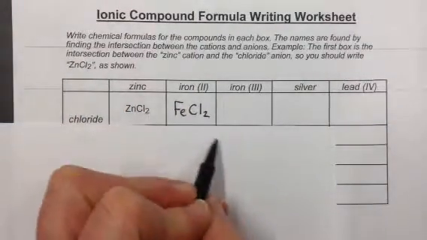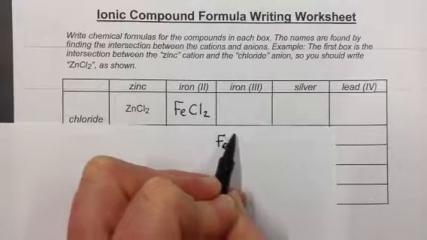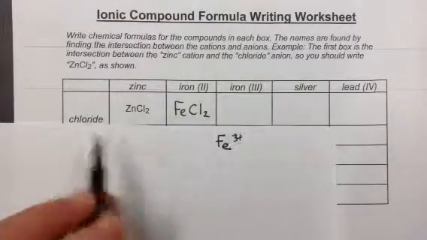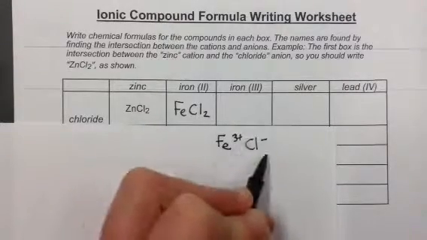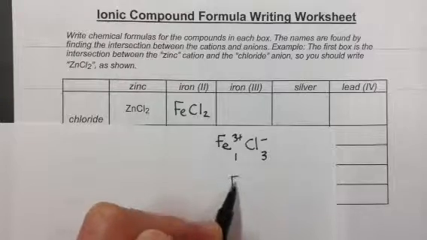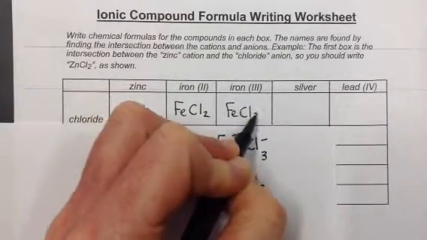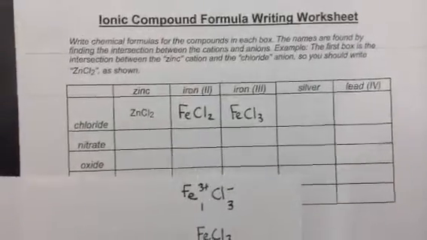We can look at this one. Now this is iron 3. Fe 3+ and Cl -. Swap it and then we drop it. FeCl3.